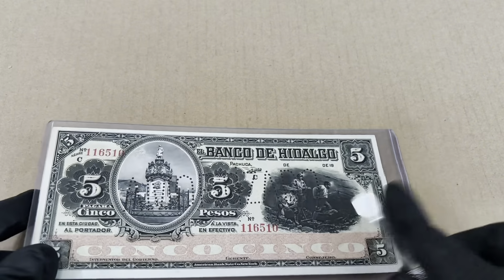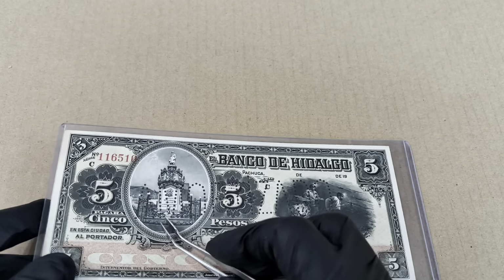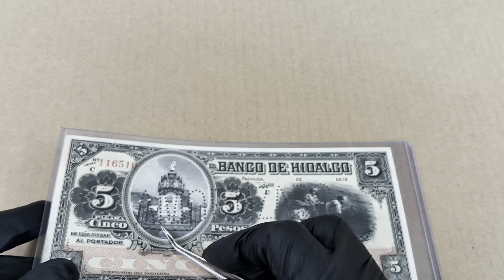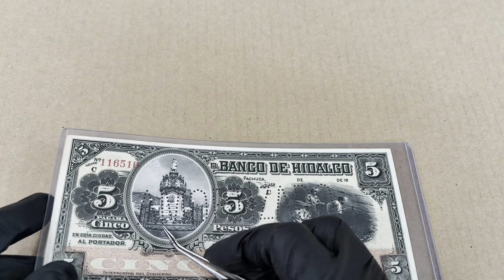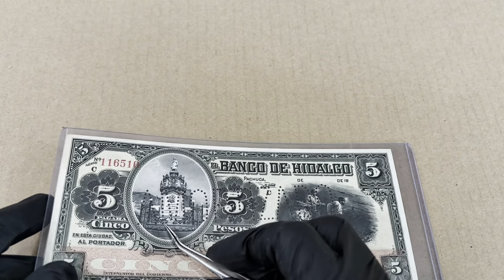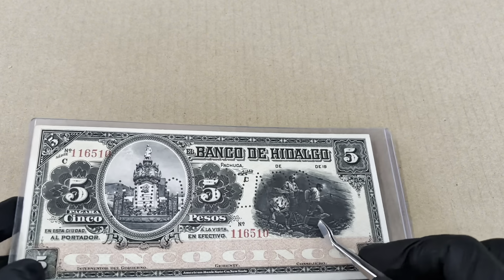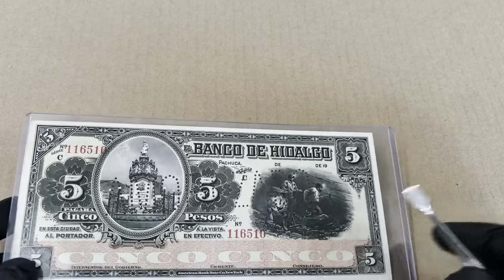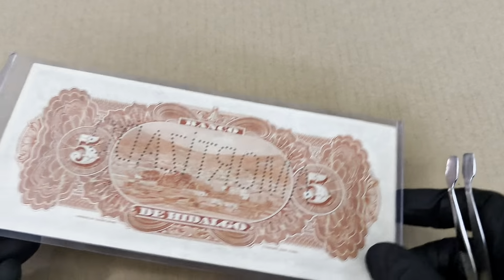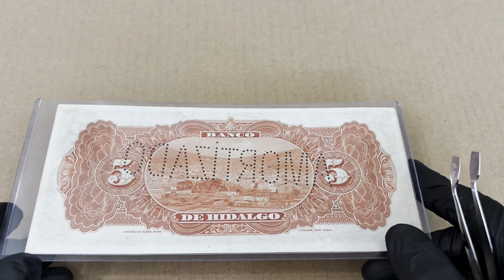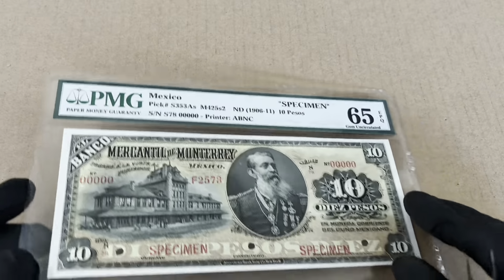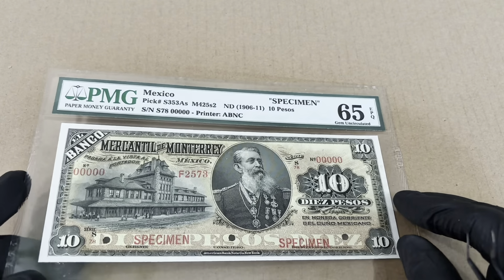This has a vignette of, let's see, what is it? Yeah, this is the vignette of the Miguel Hidalgo monument, and we have some more miners working in the mines. And on the back is the city of Pachuca, a city view on the back of the note. Another cool looking note.